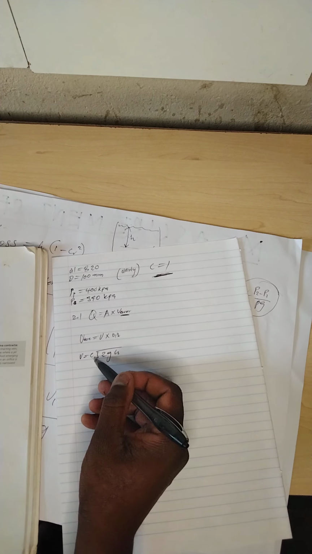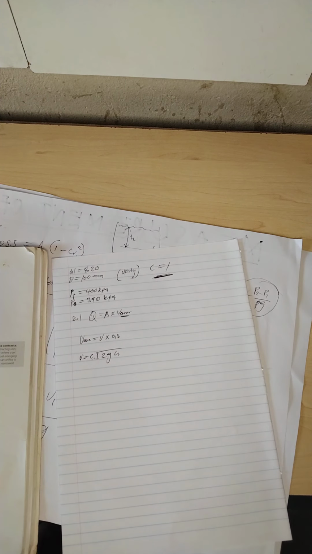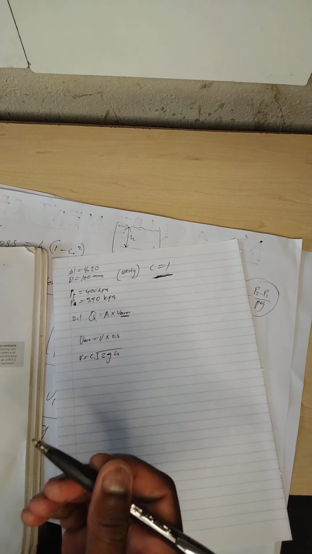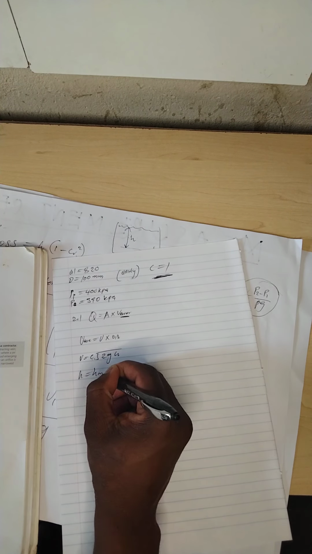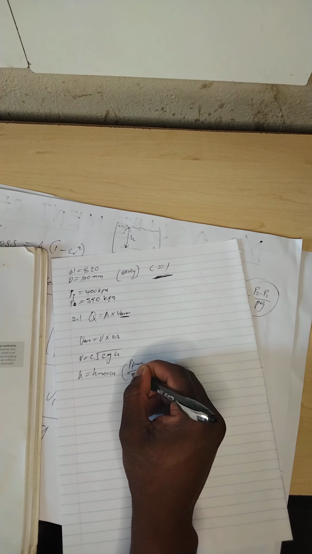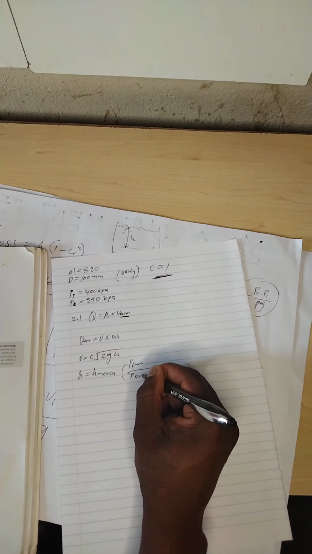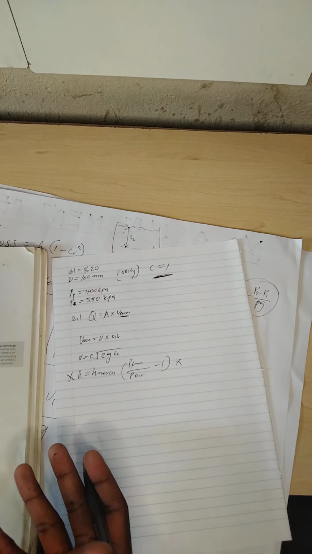We haven't been introduced to Mercury. The equation never told us about Mercury. It means we can't use this equation, height of Mercury over density of Mercury into density of oil minus 1, because the equation did not tell us anything about Mercury.